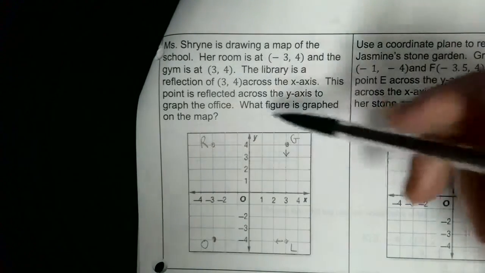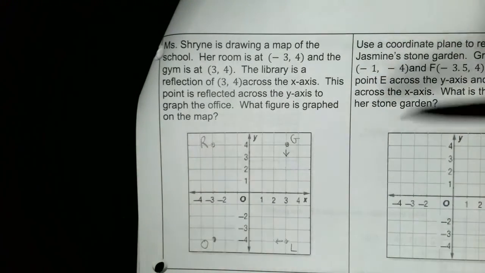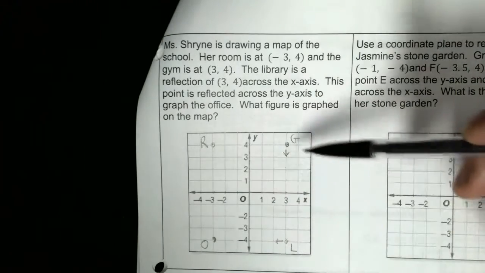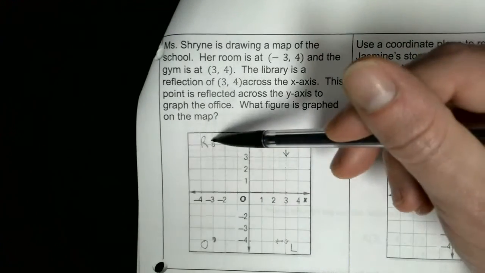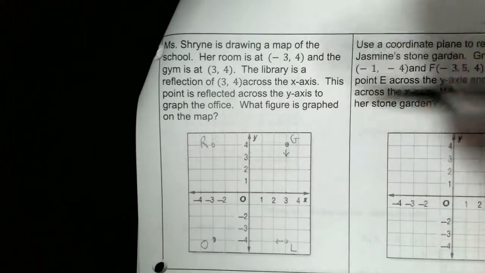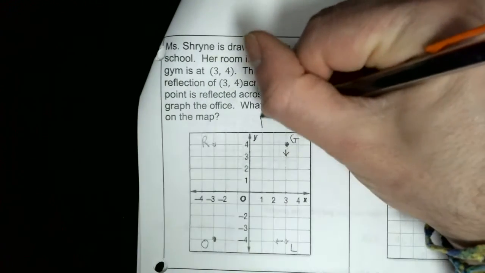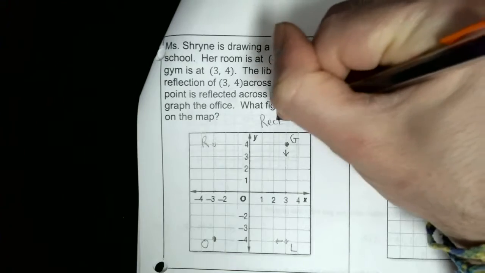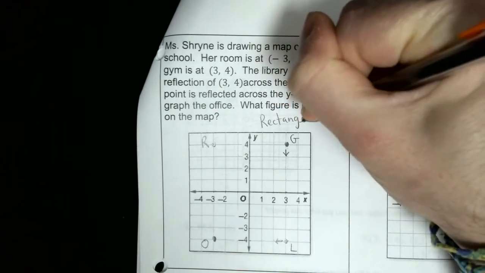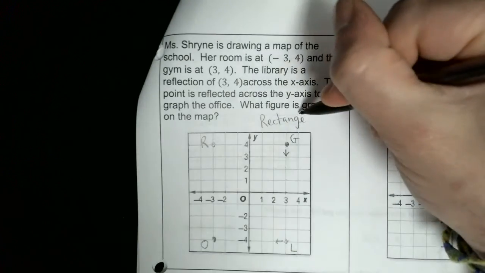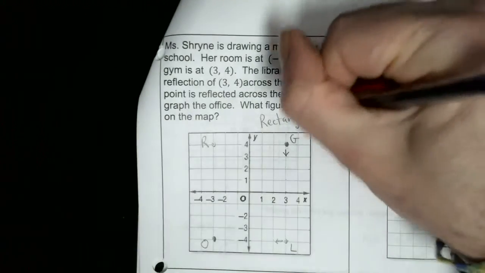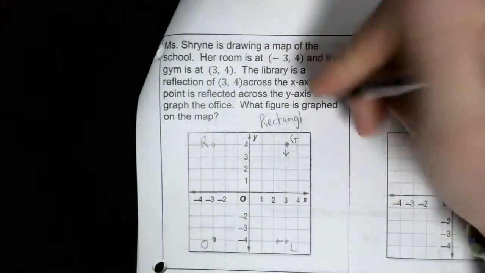All right, it says what figure is graphed? Well, what is this? It's not a square because the side lengths aren't all the same. This side length would be 6, this would be 8. So this would be called a rectangle. It's quite a school. This is the map of the school. It's kind of plain, I guess. Rectangle. There we go.